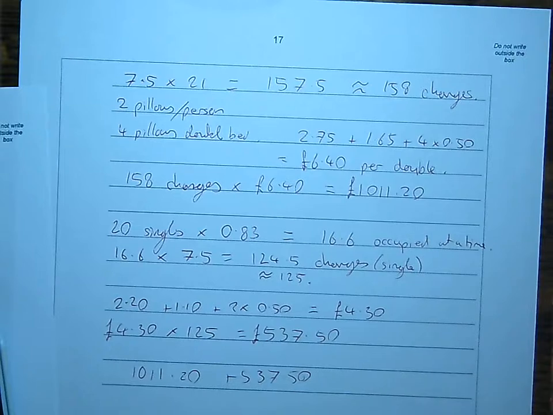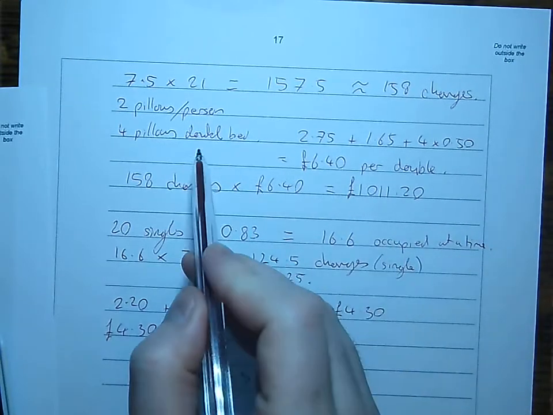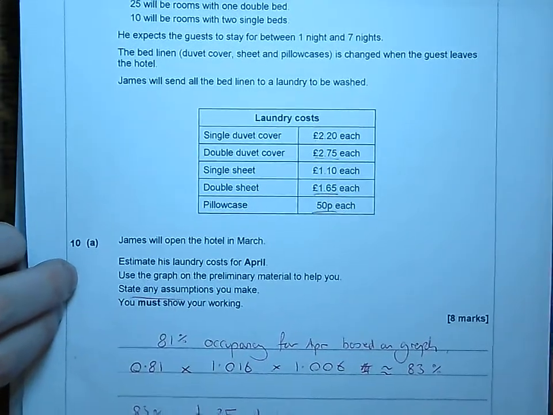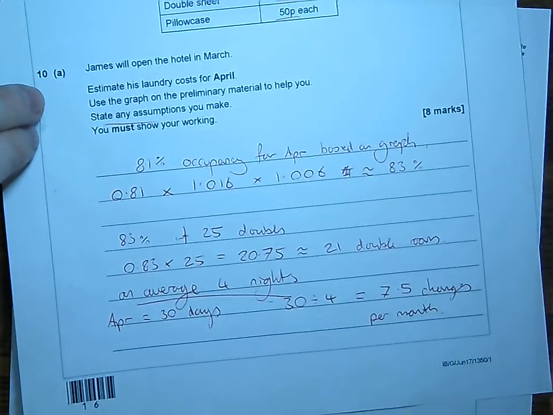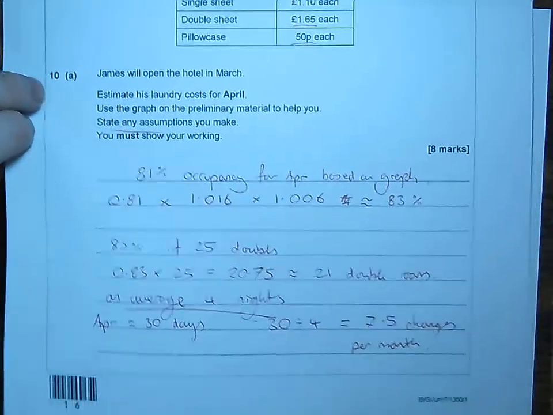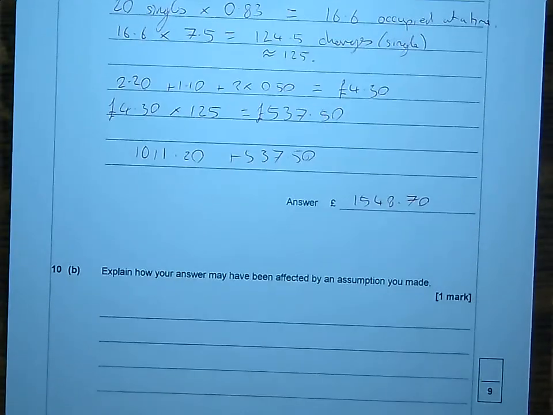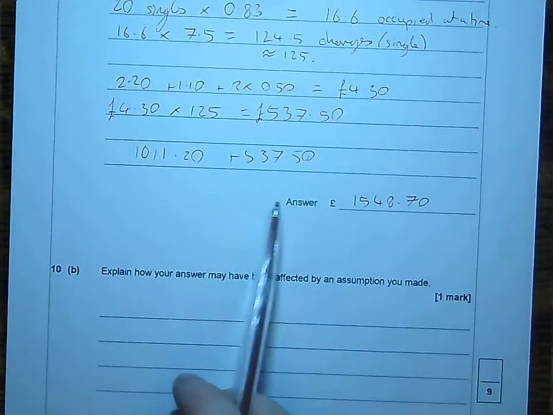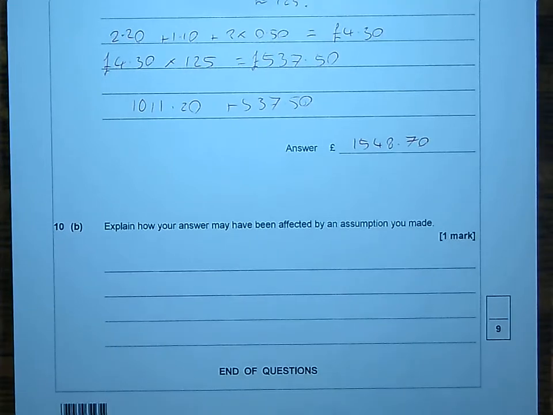So long as your value is based upon your calculations and you've stated your assumptions, like 2 pillows per person, average stay of 4 nights, April's got 30 days, 7.5 changes per month. As long as you state these things, your answer's fine, whatever it might be. Alright, so you've done a lot of maths there, but it was 8 marks, so just do a lot of maths to get a lot of marks when it's one of these weird questions.